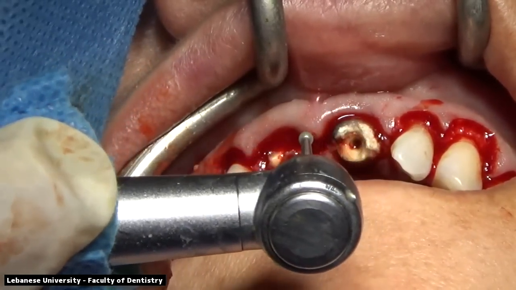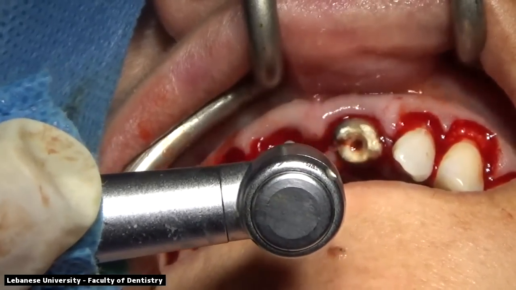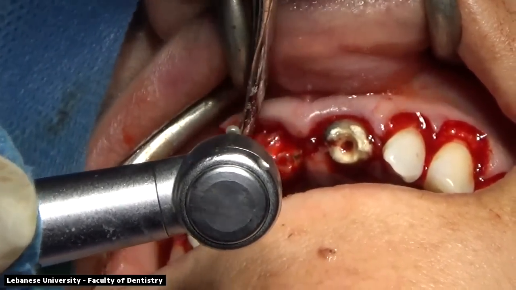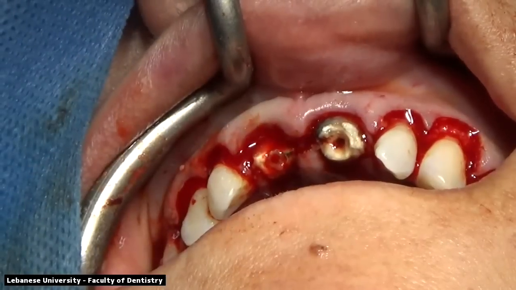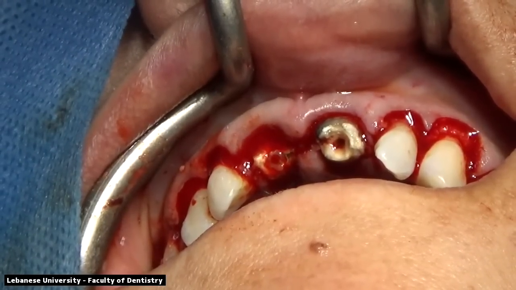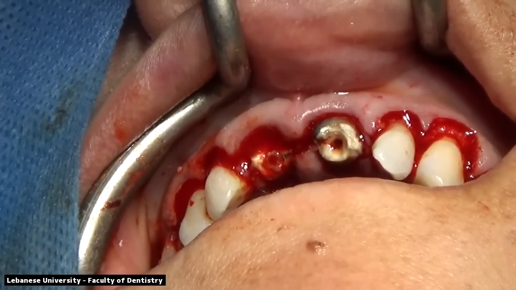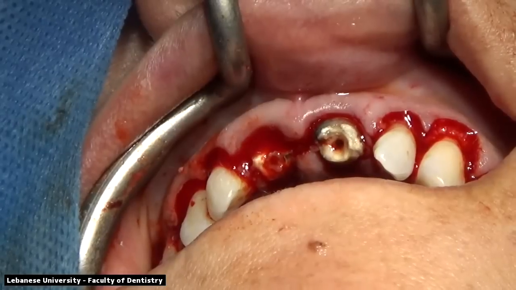There was no ferrule effect for another crown to be made. So both teeth were deemed prosthetically non-restorable. It was decided that they should be removed. The decision was made to remove both central incisors and replace them with immediate implants.